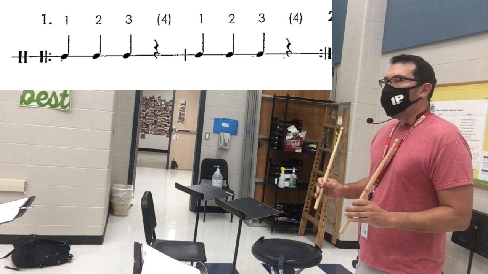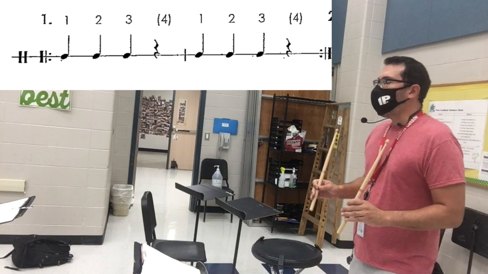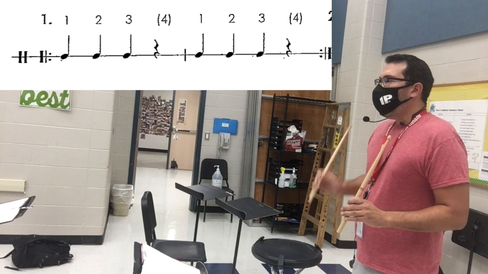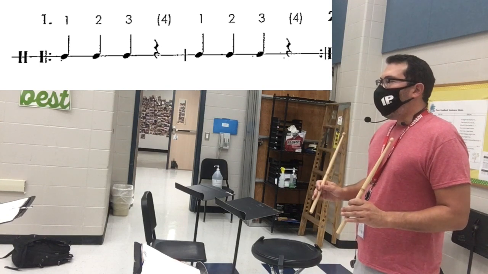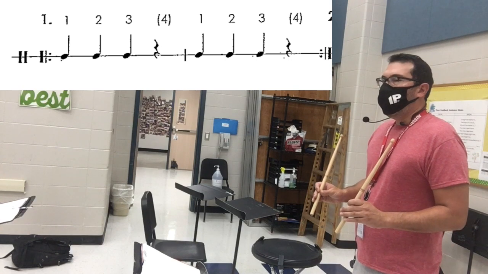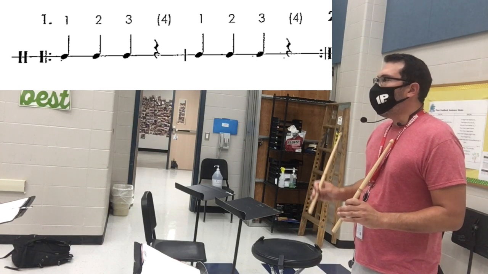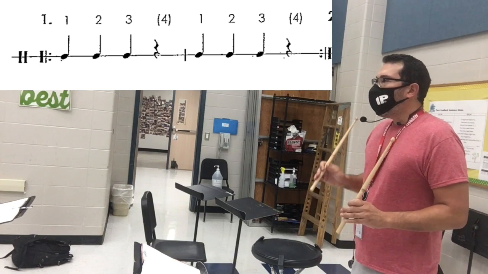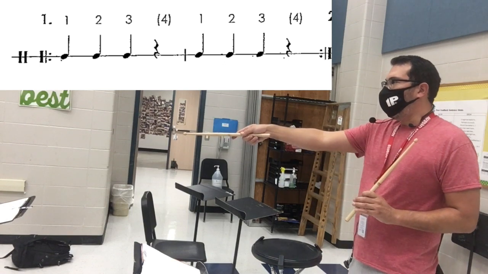2 measures. Do it again. Count the numbers out loud and whisper the rest. Ready, go. 1, 2, 3, 4. 1, 2, 3, 4. Now say the stickings and then say rest. 1, 2, ready, go. Right, left, right, rest. Right, left, right, rest. Now what hand did you play on measure 2?